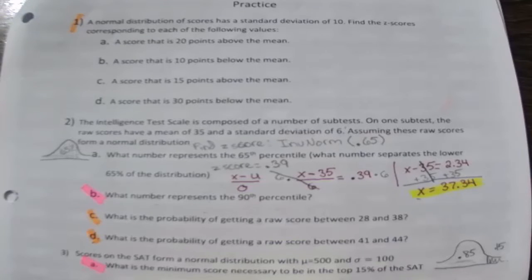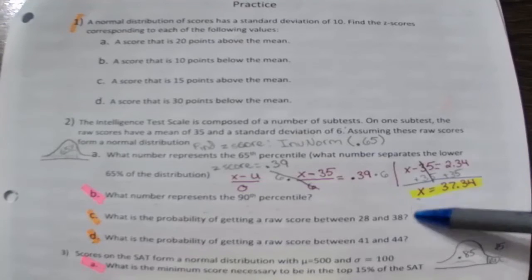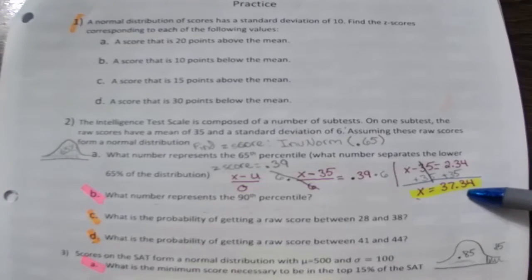Trying to get x by itself, so the first thing we did was multiply 6 to both sides. So now you have x minus 35 equals 2.34. Add 35 to both sides, and your answer is x equals 37.34.